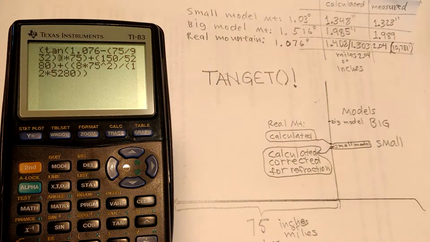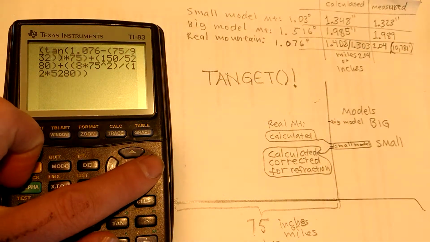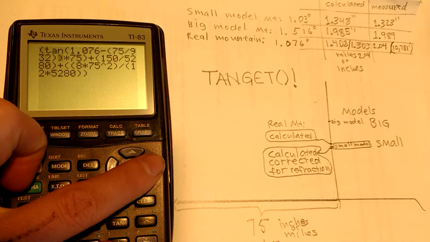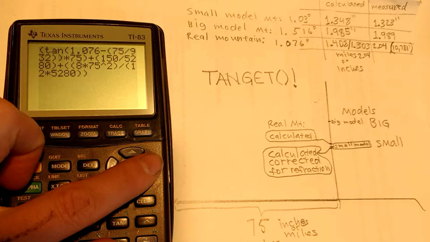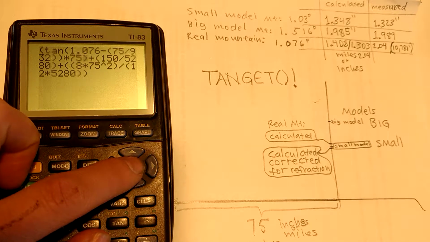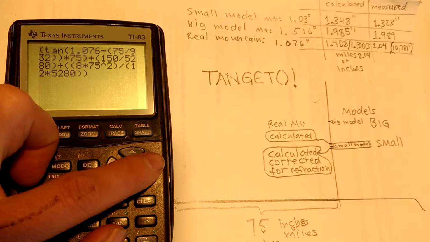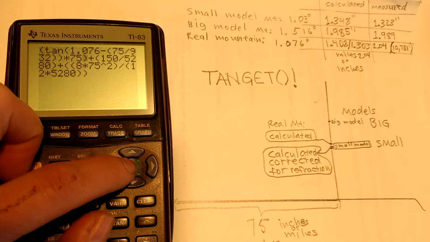Anyway, back to the calculator. First we multiply 75 over 932 times 75, so that gives us much less than a degree. If it was 932 miles, then it would be 1 degree, but it's much less than that. So this times 75 miles is the result.